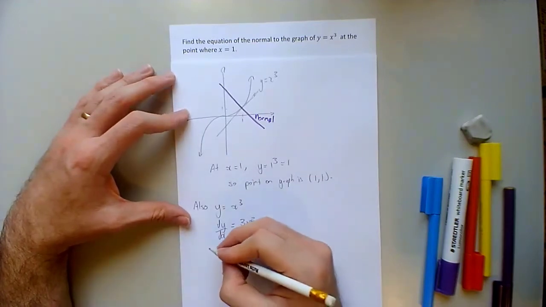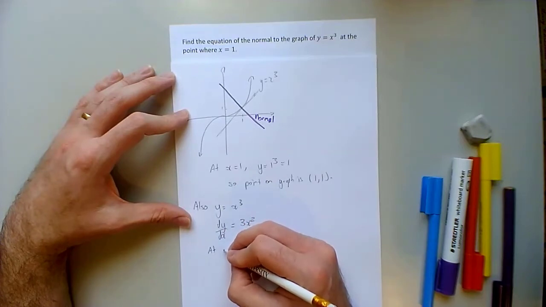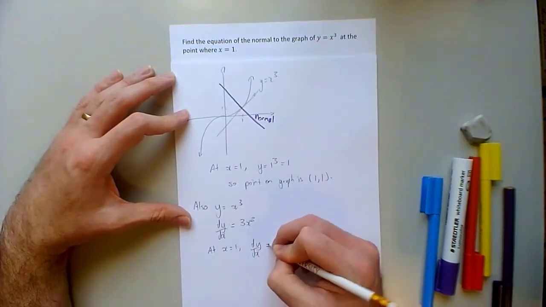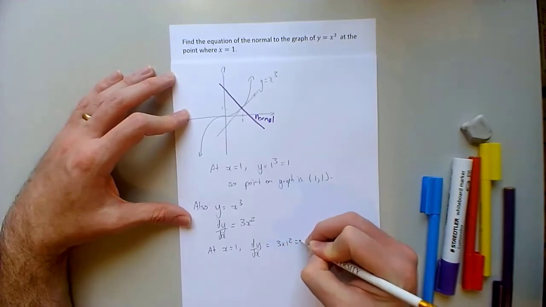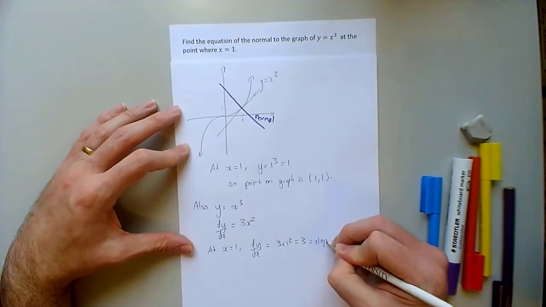And so the slope of the tangent at x equals 1: dy on dx is 3 times 1 squared, which is 3, which is the slope of the tangent.